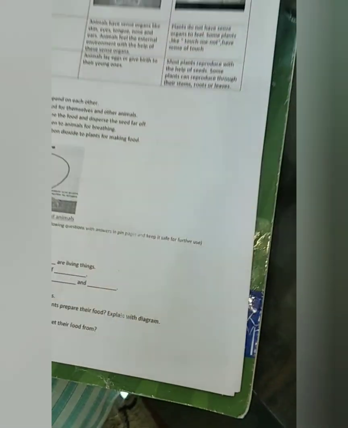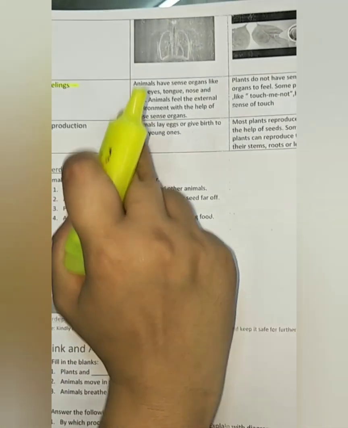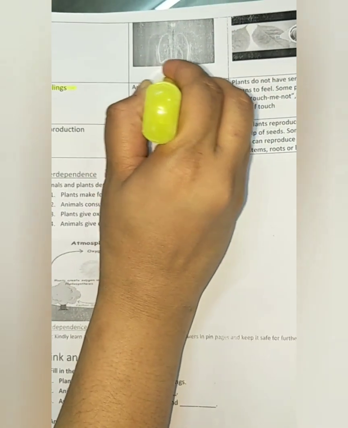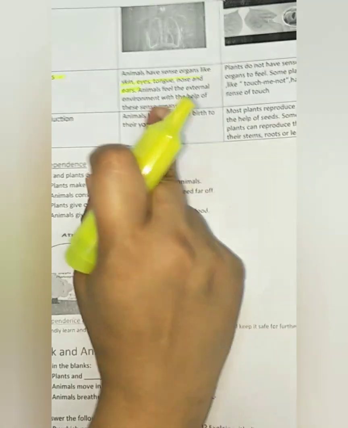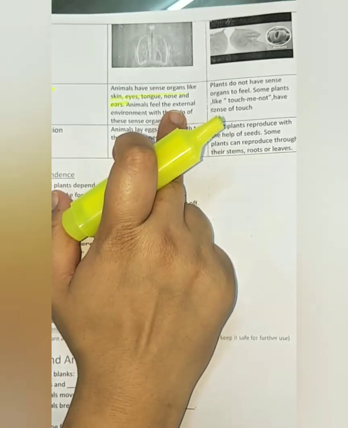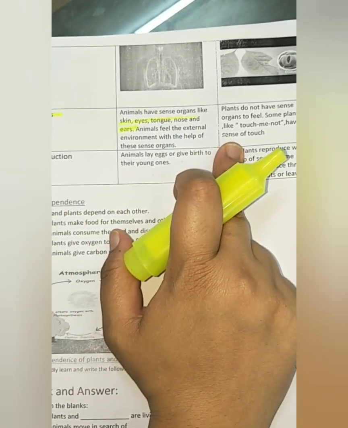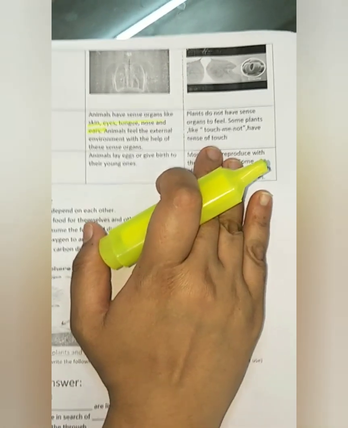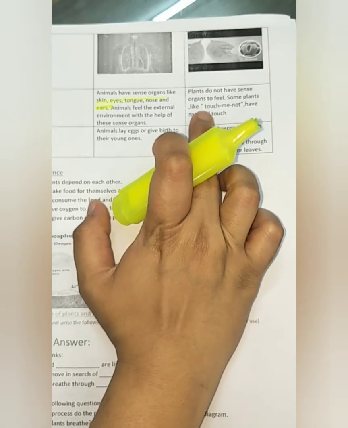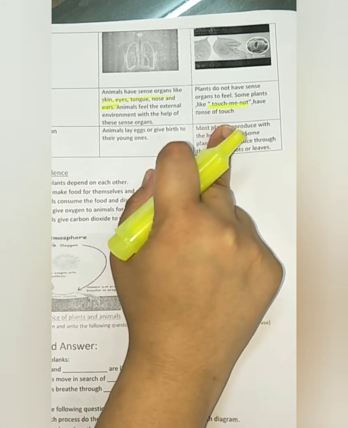The fourth criteria is feelings. Animals have sense organs like skin, eyes, nose, tongue and ears. And through these sense organs, they can feel the external environment. Whereas plants do not have sense organs to feel, so they rarely feel. But some plants like touch me not have sense of touch.